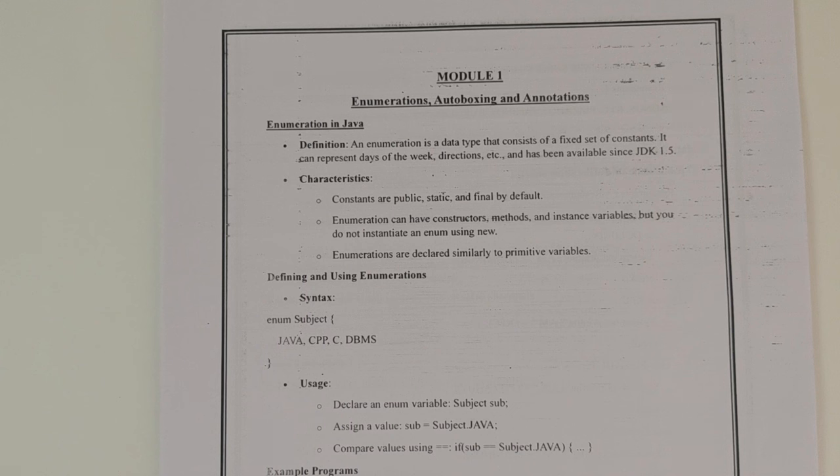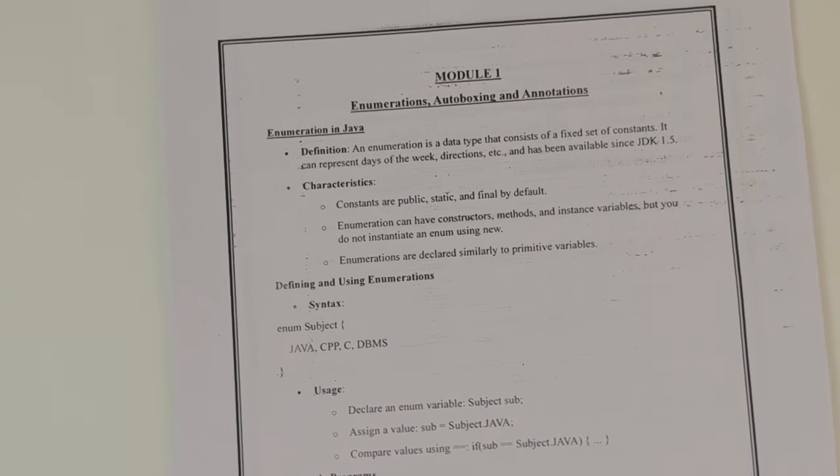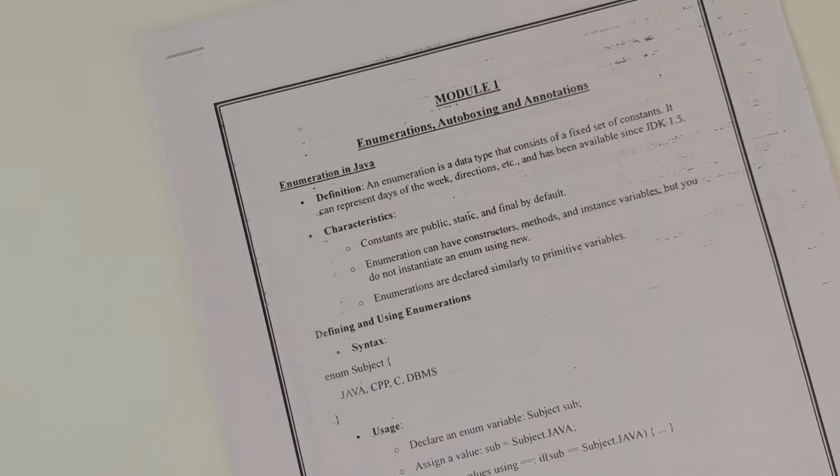So let's discuss what we have in module 1. In this module, we will be dealing with enumerations, autoboxing and annotations, starting with what is an enumeration in Java. So enumeration, or I should say enum, is a special class that represents a group of constants. Constants in the sense unchangeable variables which are final. Okay, so first let's look at the definition.